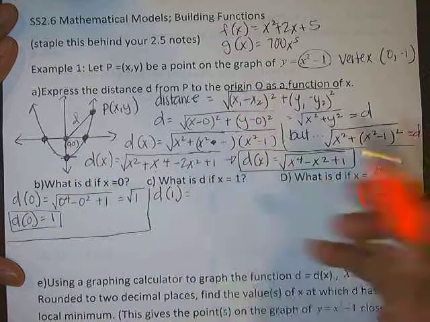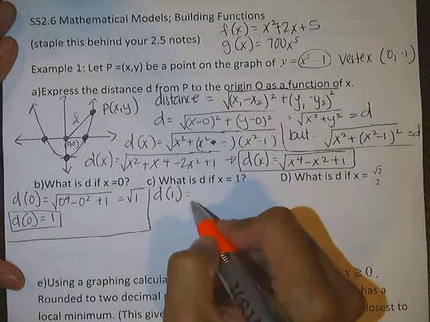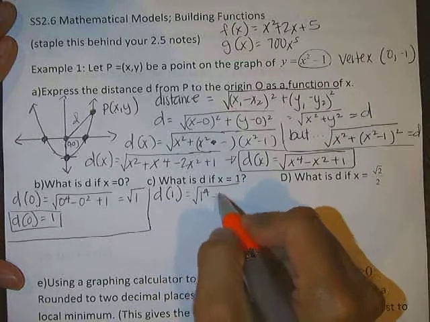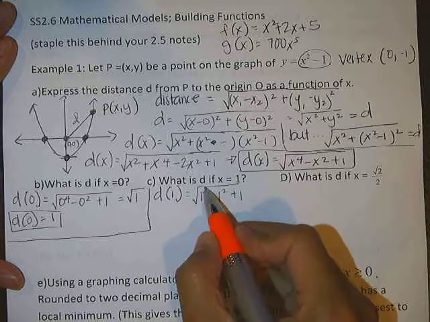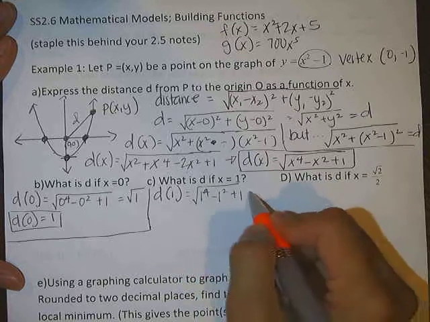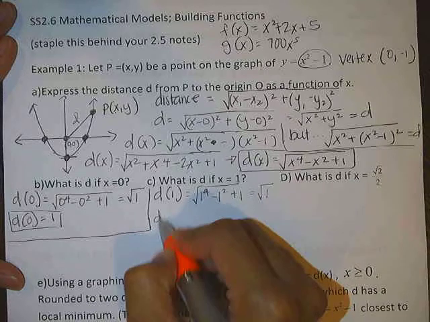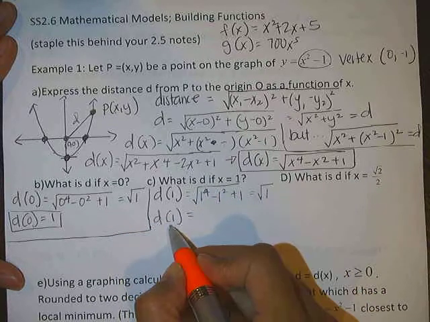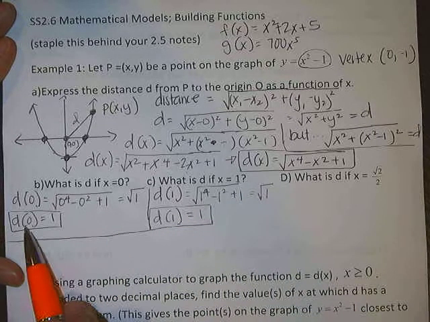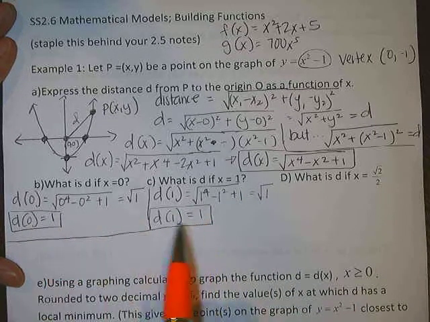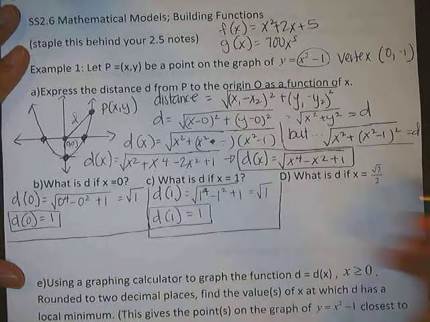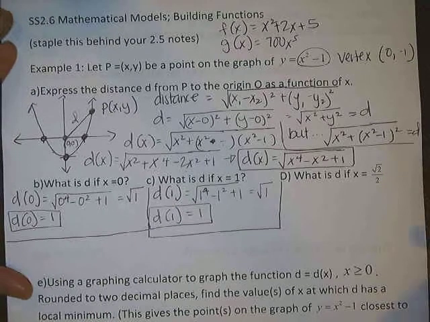Okay, remember this. So let's test it out algebraically to see if we're going to get 1. 1 to the 4th minus 1 squared plus 1. 1 to the 4th is 1. Minus 1 squared is also 1. So those two will cancel each other. So I have a square root of 1. Hence, the distance when x is 1 is also 1 unit. Okay. So the distance when x is 0 is also 1. The distance when x is 1 is also 1. And it's not uncommon to have the equal distance at different locations.